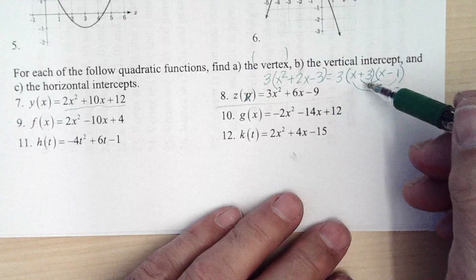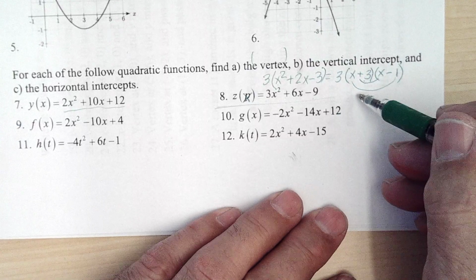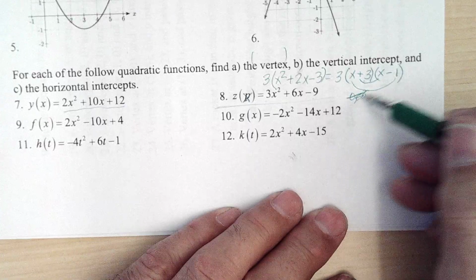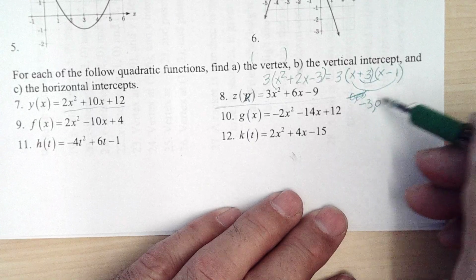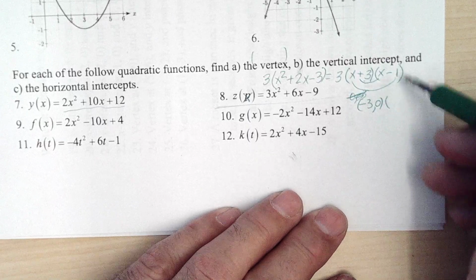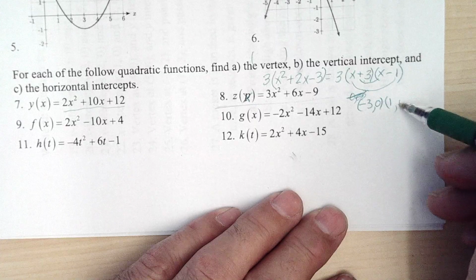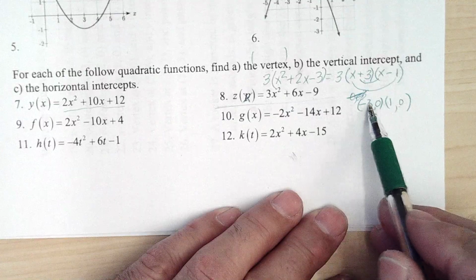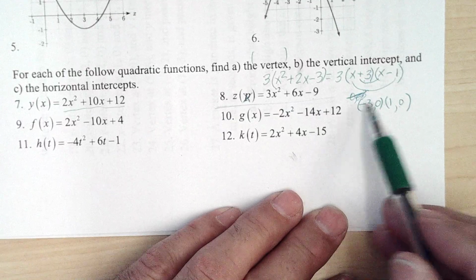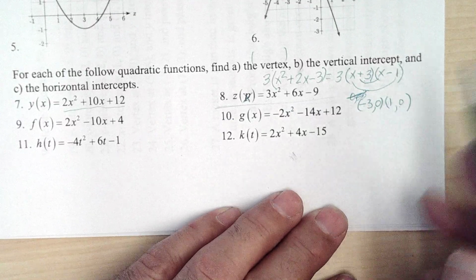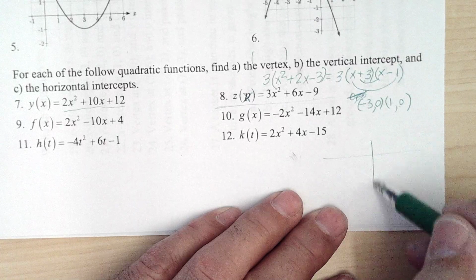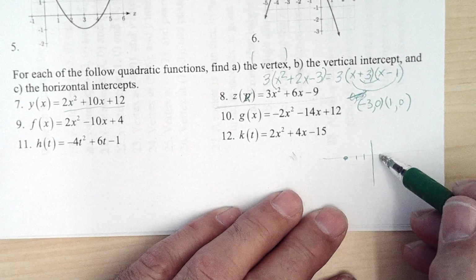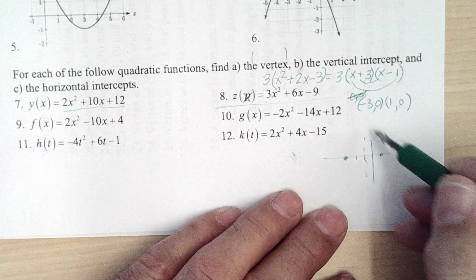So the x-intercept is at minus 3, and 1 makes the y be 0. So the vertex has to be halfway between minus 3, 0, and 1, 0, which is at minus 1.